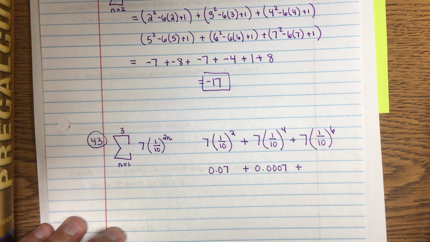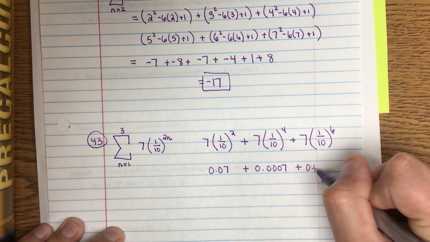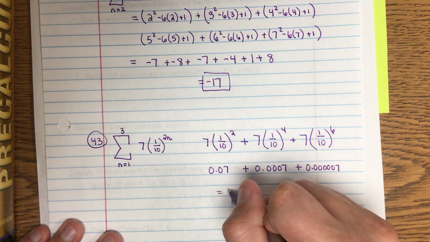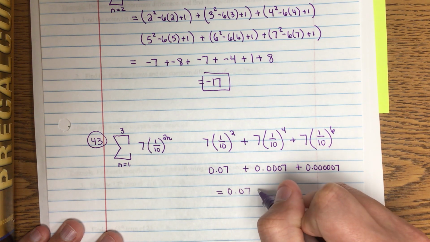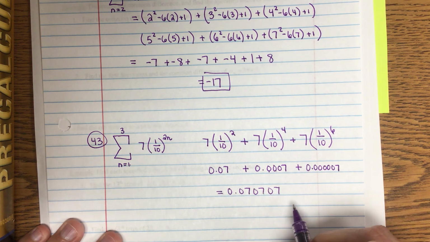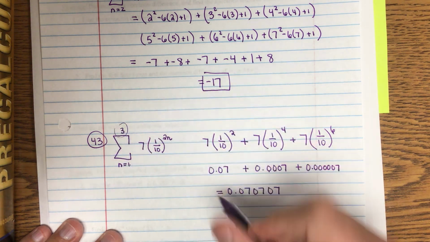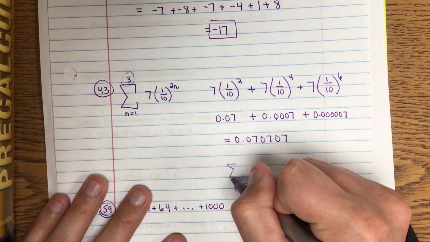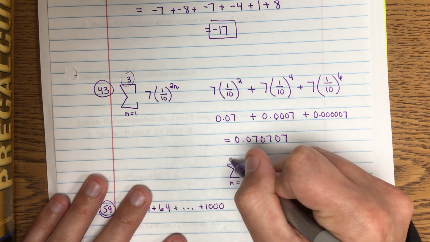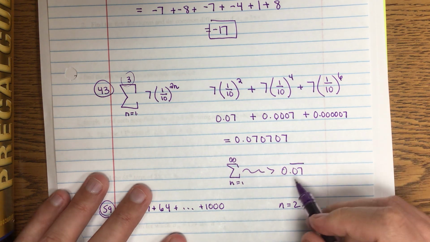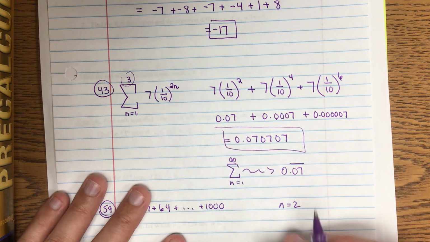6th power, and then multiply by 7, yep, so that's 5 zeros. Okay, so 0.000007, and that would be 0.070707. Aha. Now it doesn't go on forever because it just went up to the third term, but if it did go forever, so like if the sigma started at 1 and went to infinity, you know, this would be 0.07 repeating, but in this case, it's just this decimal right here.